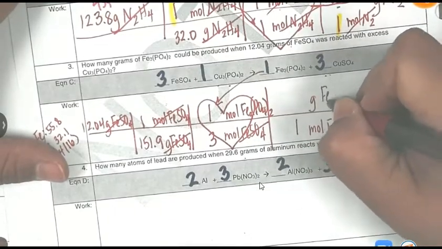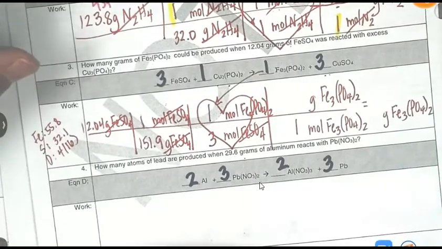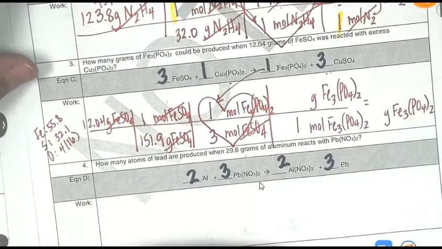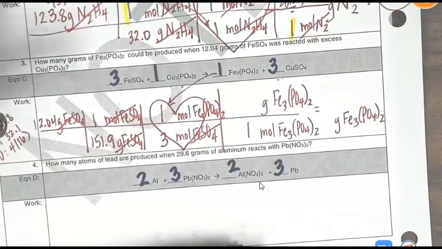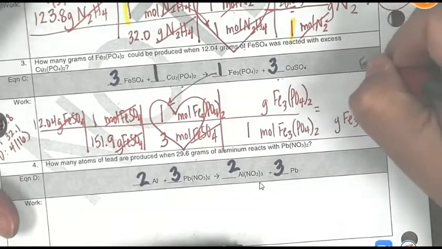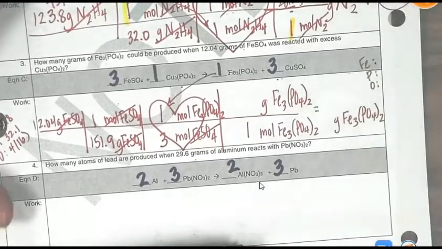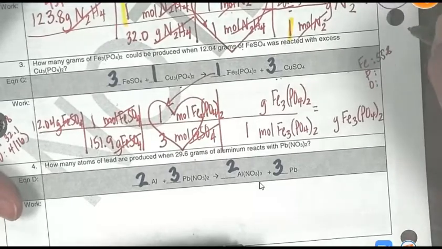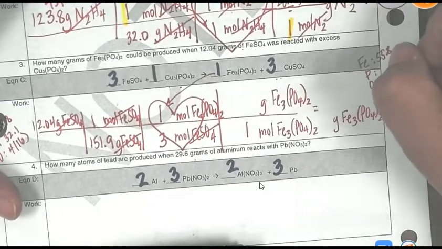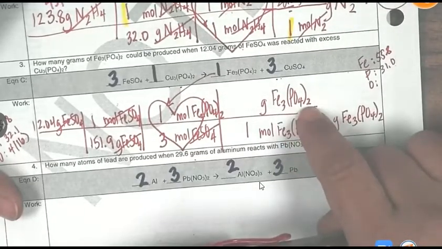Up here is where I'm going to put my molar mass. Once again, it helps when students write out molar mass. Why? Because you're allowing yourself to process the information. So I'm going to have Fe, P, and O. So Fe is 55.8, but I'm going to multiply that by 3. Phosphorus is 31.0, but I'm going to multiply that by 2.